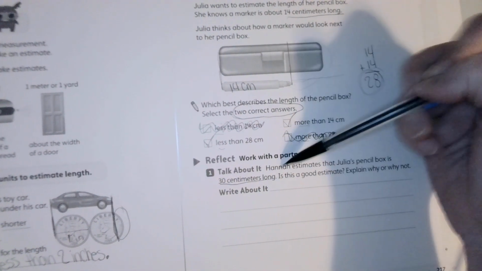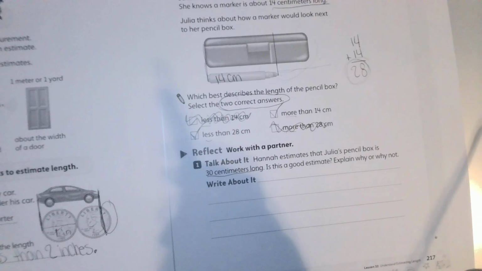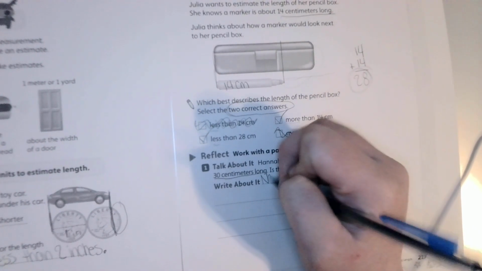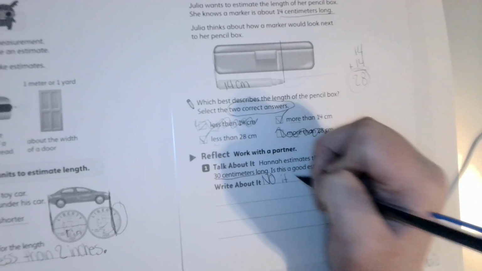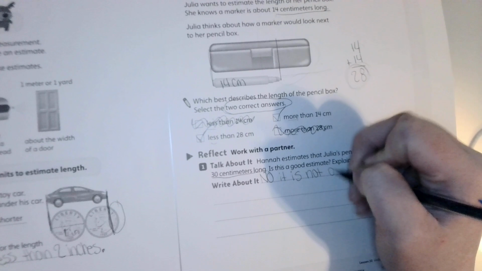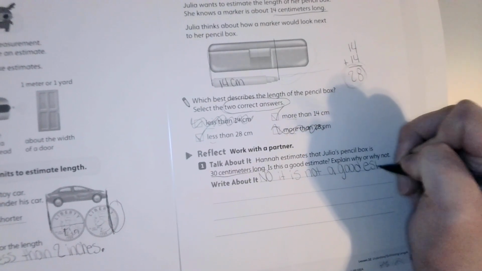Hannah's estimating 30. Is that going to be 30 centimeters long? Is that going to be more than 2 markers long? No way. It is not, because that's the question. Is it a good estimate? No. Let's answer that right now. No, it is not a good estimate.